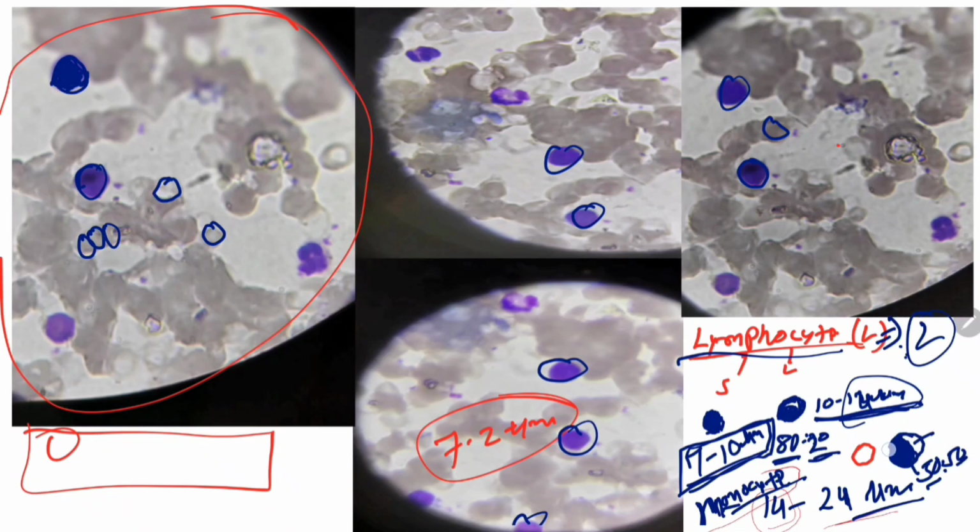But the monocyte size is 14 to 24 micrometer, and the nucleus to cytoplasm ratio is roughly 50-50, 50% nucleus and 50% clear cytoplasm. So that is the differentiating point. So till now we studied the lymphocyte and monocyte and how to identify them, and then we'll move to the next slide.